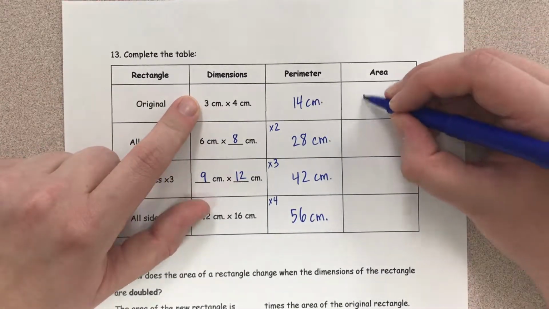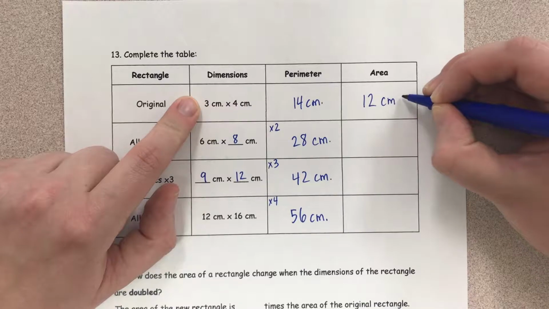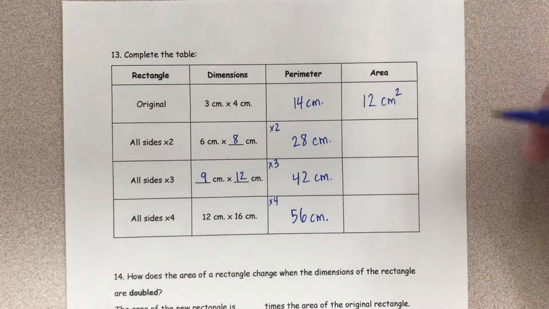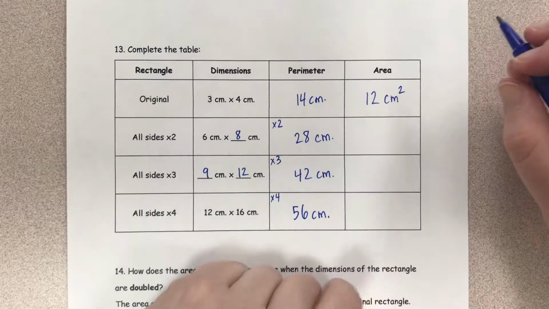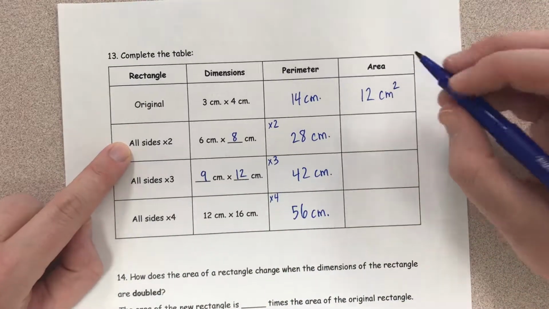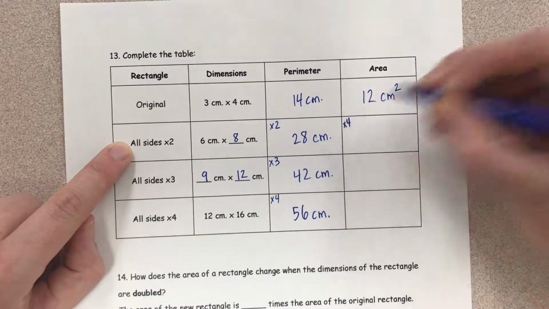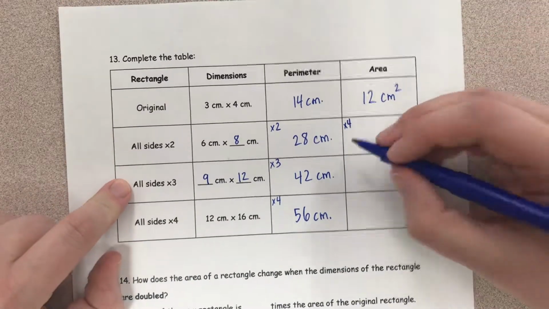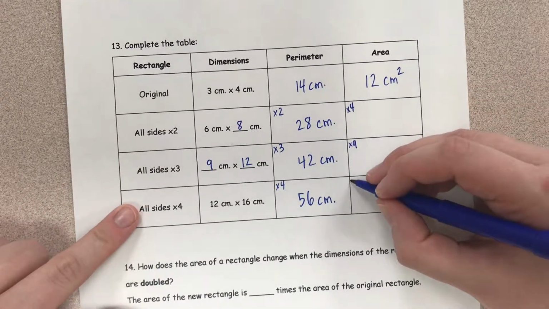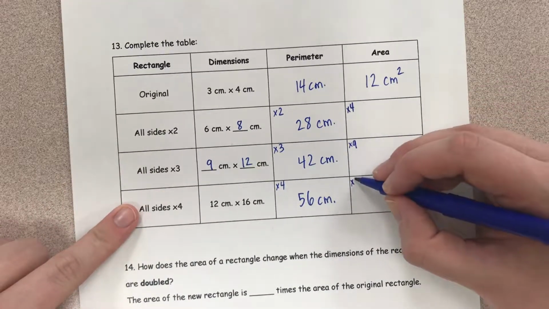3 times 4 obviously is 12 centimeters squared. And then if you remember the pattern we used, which should be in your notes, for area, anytime you double all the sides, you're multiplying the area by 4. When you triple all the sides, you're multiplying the area by 9. And when you quadruple all the sides, you are multiplying the area by 16.